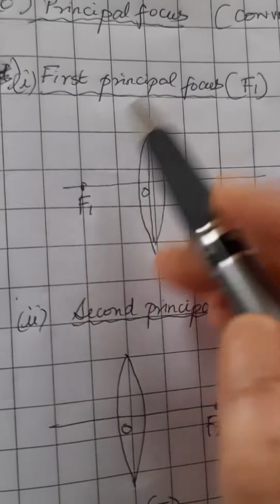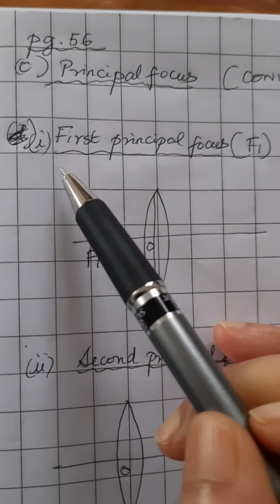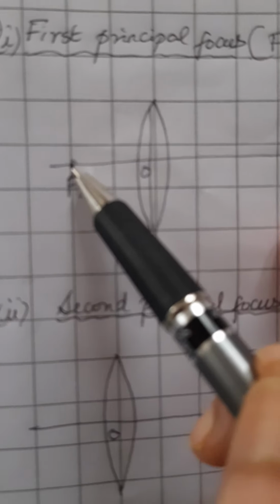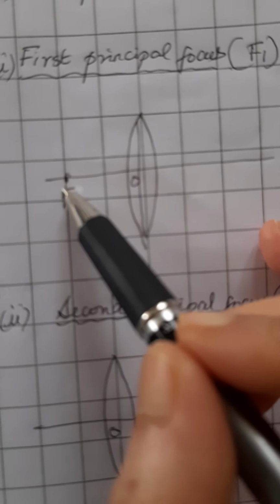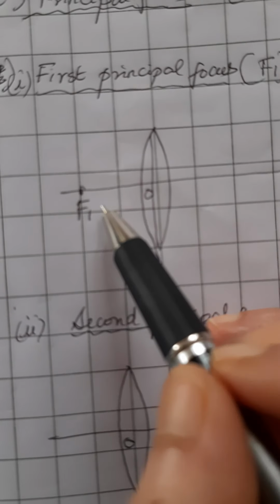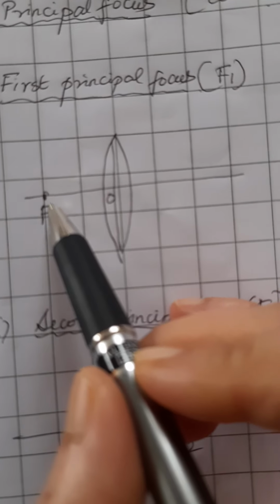In a convex lens, there are two principal foci, unlike your mirrors where there is only one principal focus. The first one here is F1. Now this F1 is the first principal focus, and we have the second principal focus also, but first let us look at this F1.